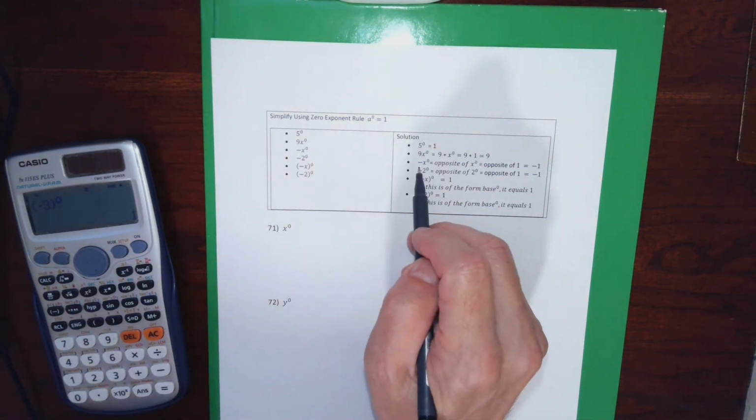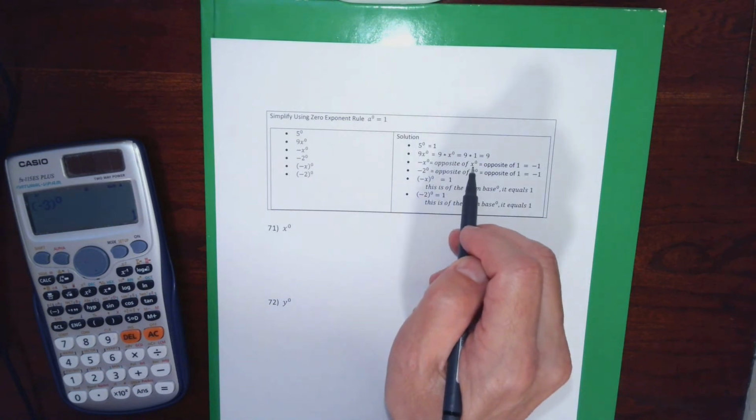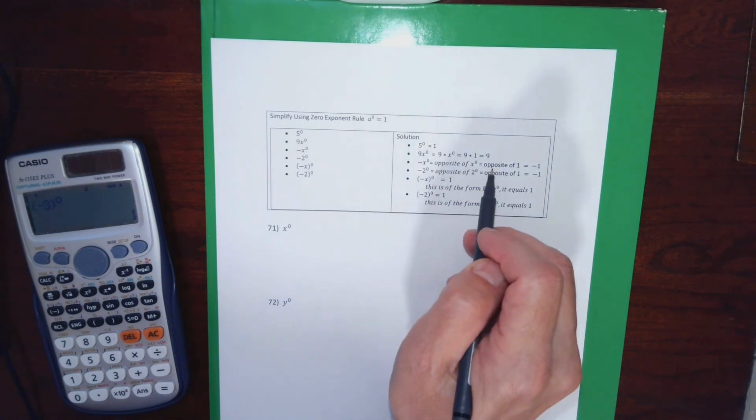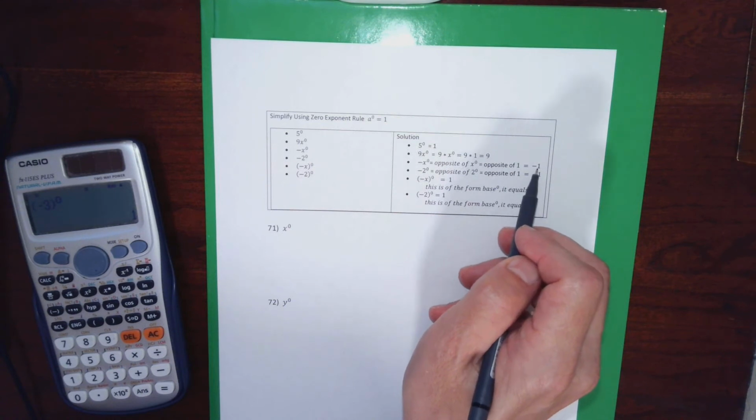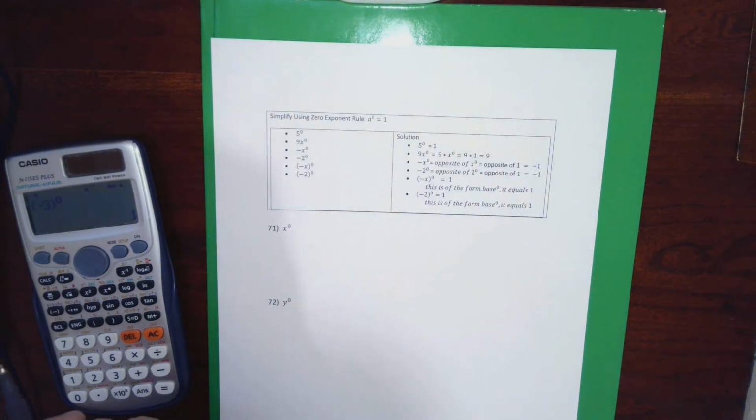If I have a negative x to the 0, this means the opposite of x to the 0. The x to the 0 is 1, so this is the opposite of 1. The opposite of 1 is negative 1.